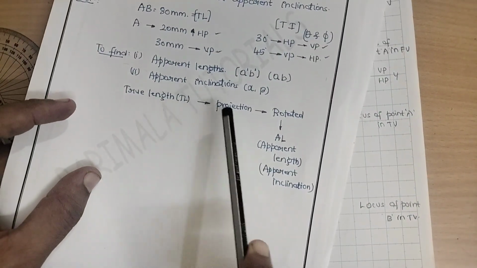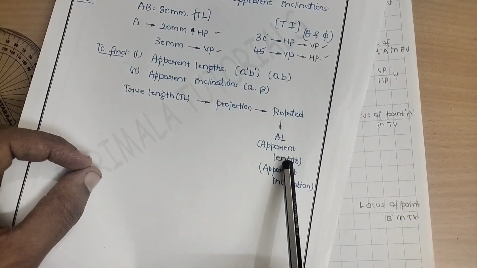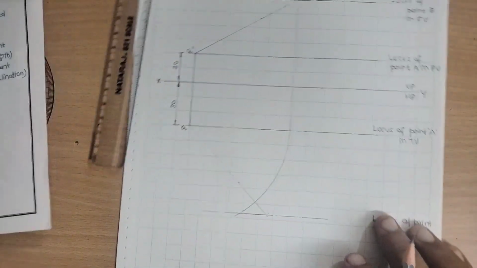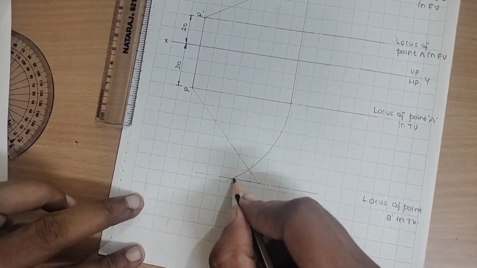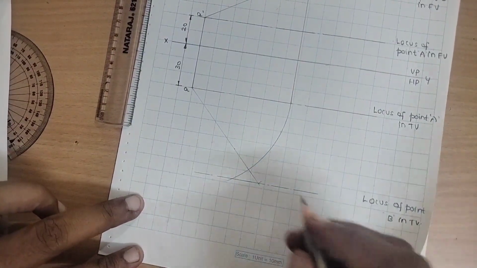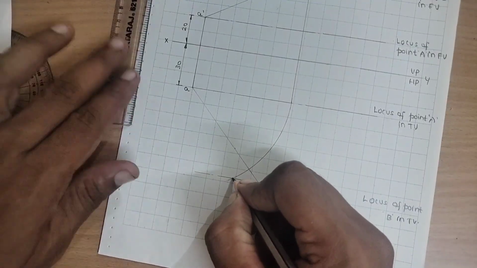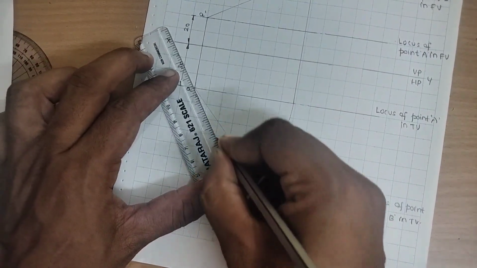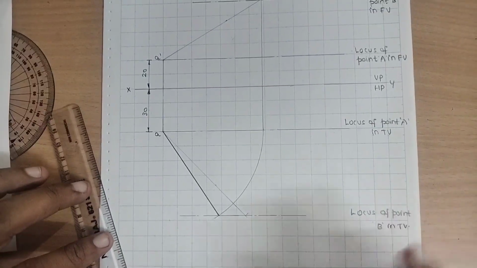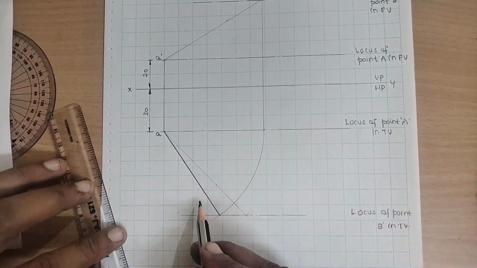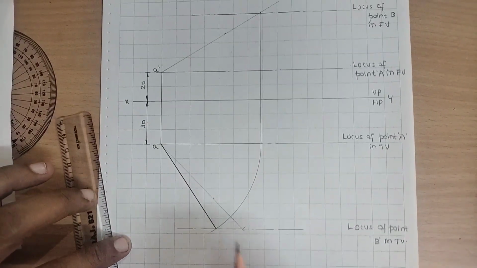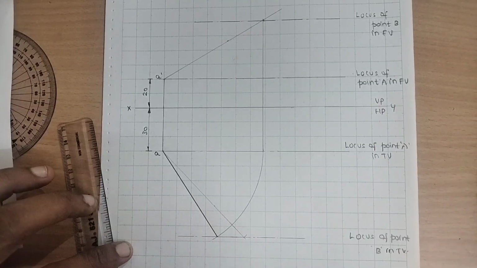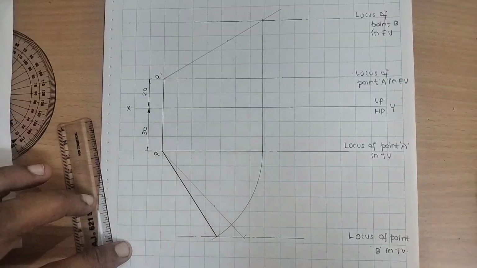Hope it is clear. So as per the procedure, true length, projection, rotation, I will get the apparent length. Now you can see the arc intersects the locus of point B here. From this point, draw a line; that will be the apparent length. Students, very important observation: this is the first line where I am increasing the thickness. Only the apparent length has to be increased in thickness. All the rest of the lines are with minimum thickness.